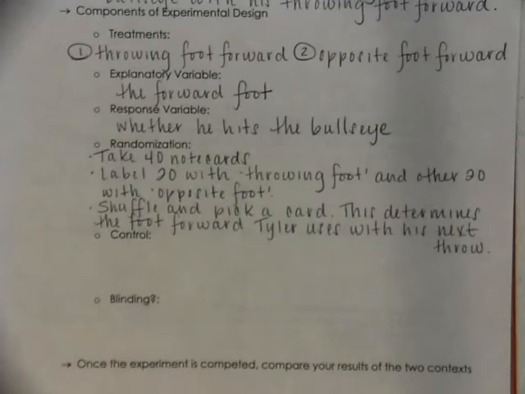So control. There's lots of options for things we could control for here. Control is pretty much anything you control for is a good thing. The only thing we couldn't control for here is which foot is forward, because that's what we're trying to test.